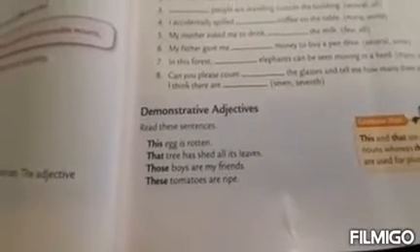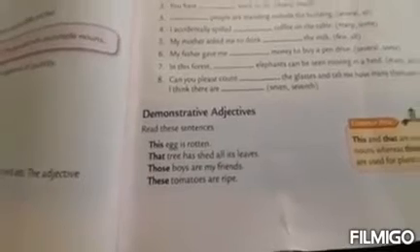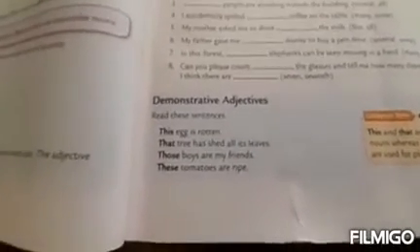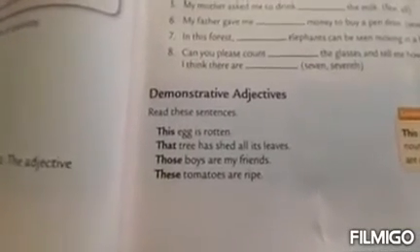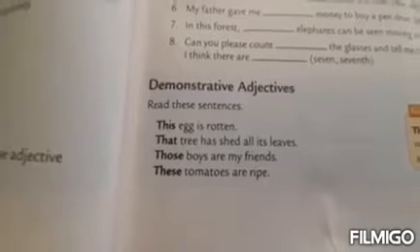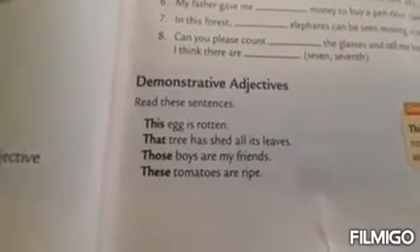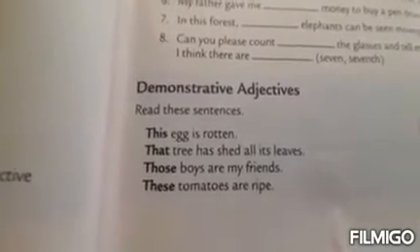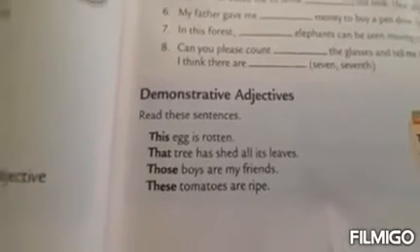So, this egg is rotten. By this sentence you will understand that someone is pointing to the egg and saying this egg is rotten. So the person is pointing to something and saying that the thing is rotten.